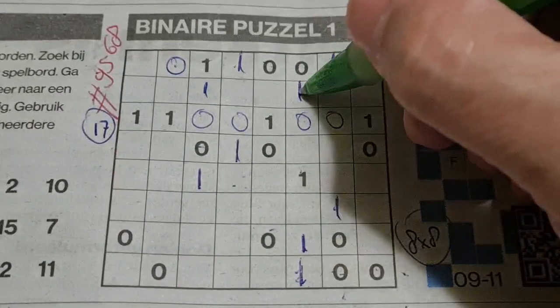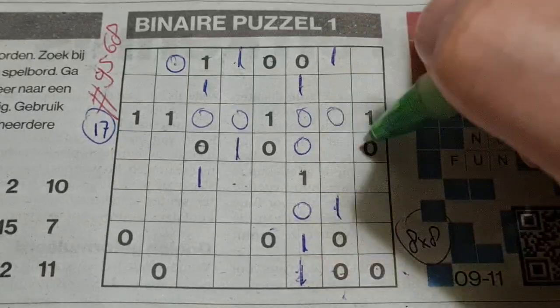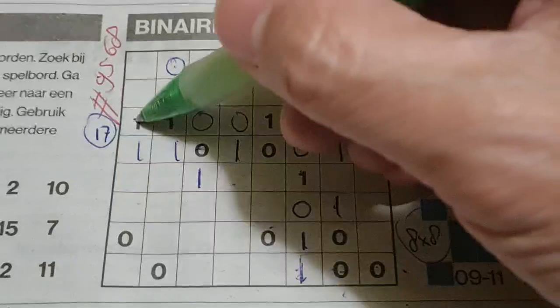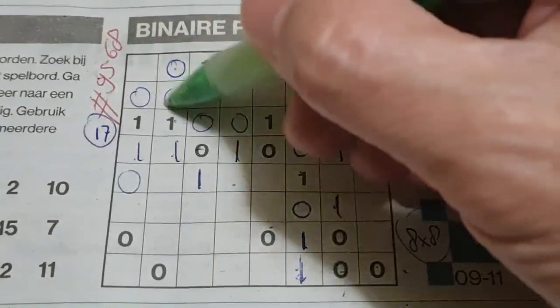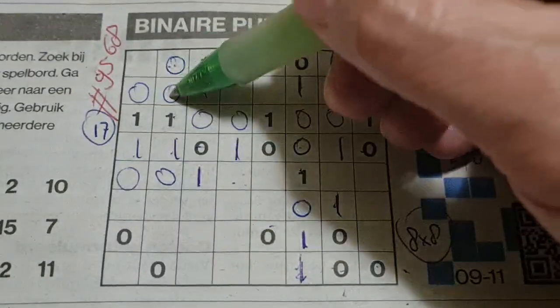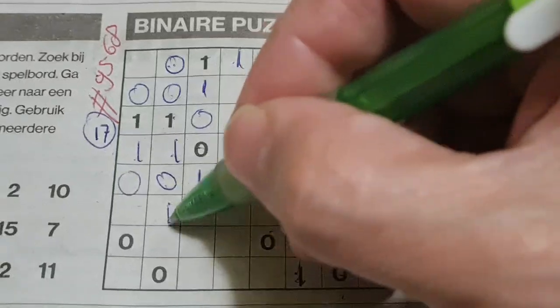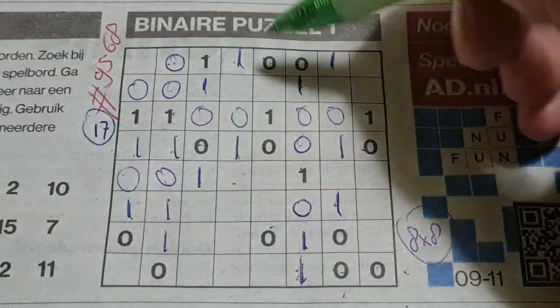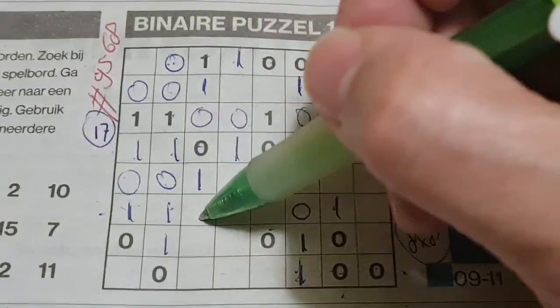1, 2, 3, 4 ones, so the rest are zeros. 4 zeros we have here, so the rest are ones. Double ones, here no, there no. 4 zeros we have here, so the rest are ones. Between the zeros comes a one. Double ones, here no, there no.